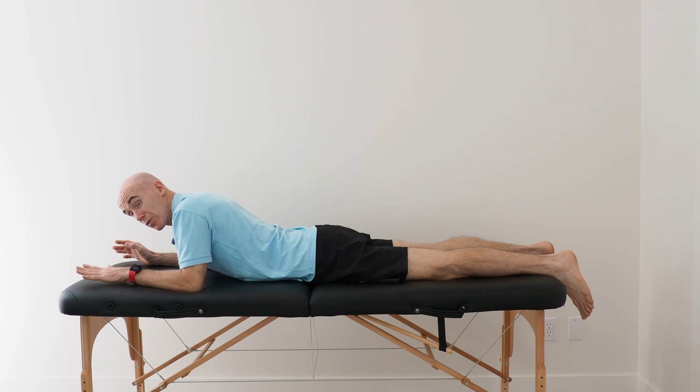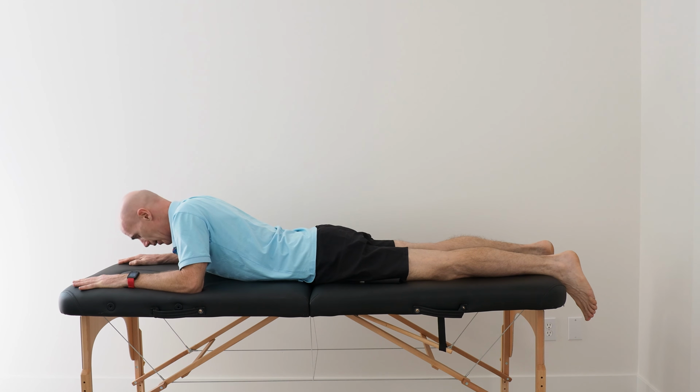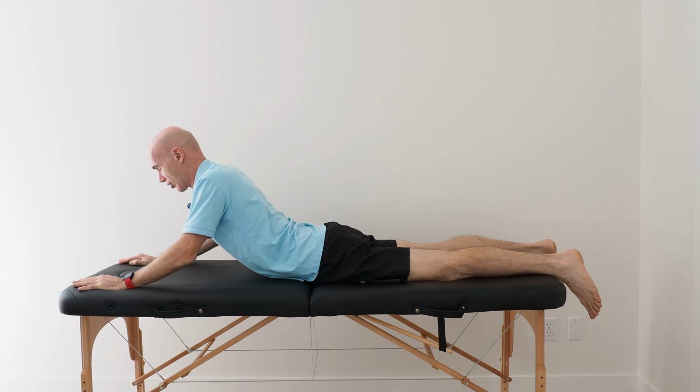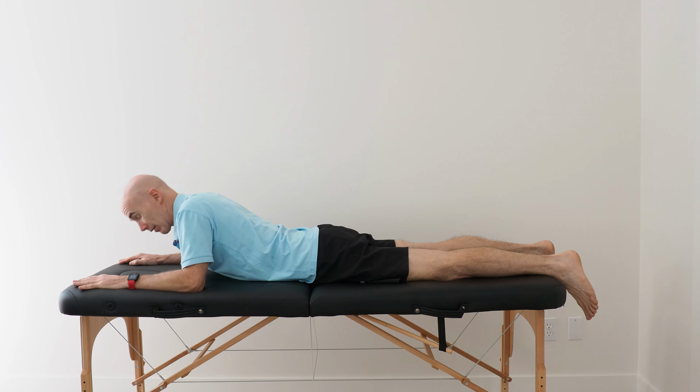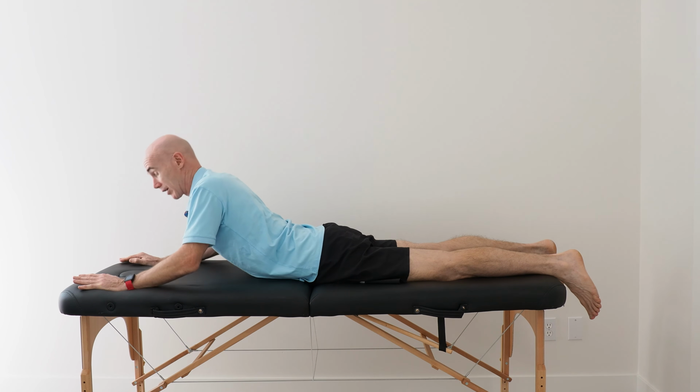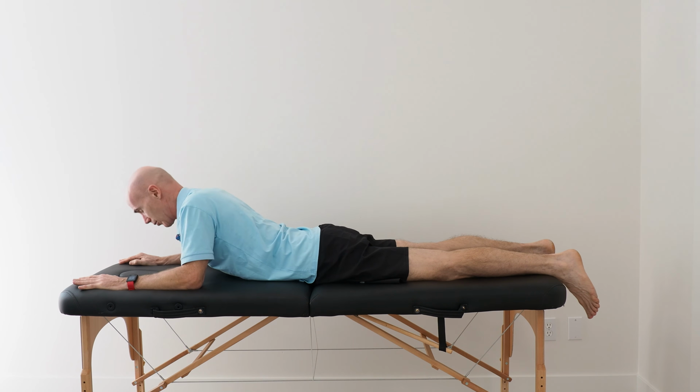Good. Next, we want to go up onto the arms, like this. Now, if you know you have this degeneration or even a spondylolisthesis, which is a slippage of one vertebrae on the other, then this is not for you. If this makes your back pain worse, then this is not for you. But if you get relief from this, this could be a fantastic exercise to deal with disc pain.